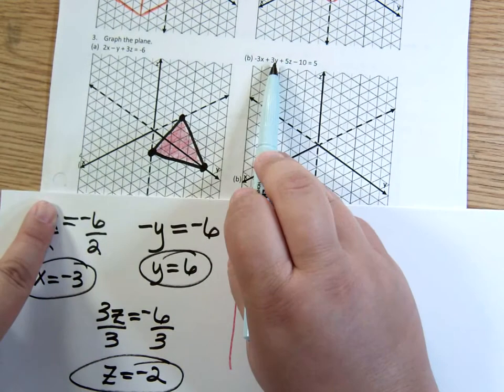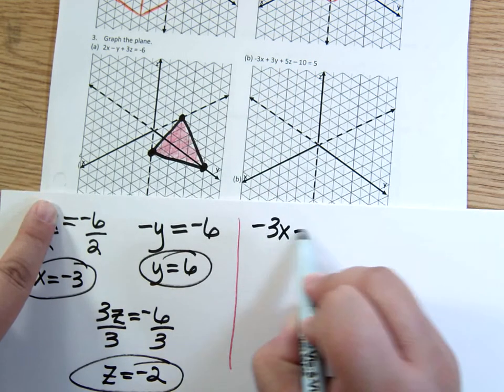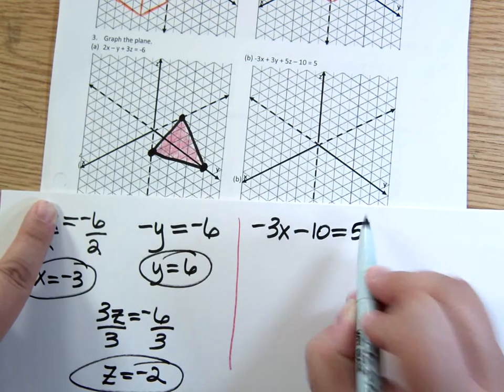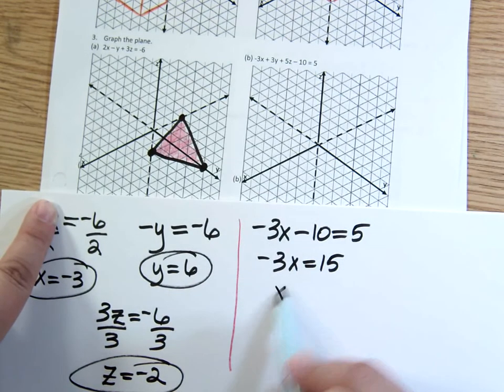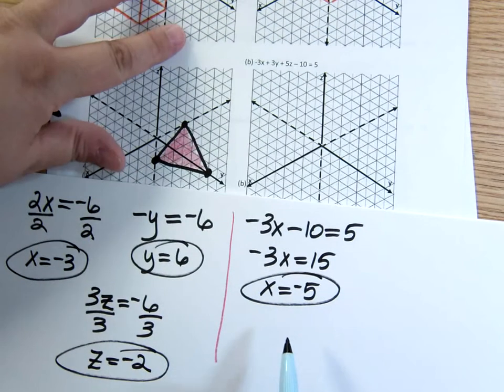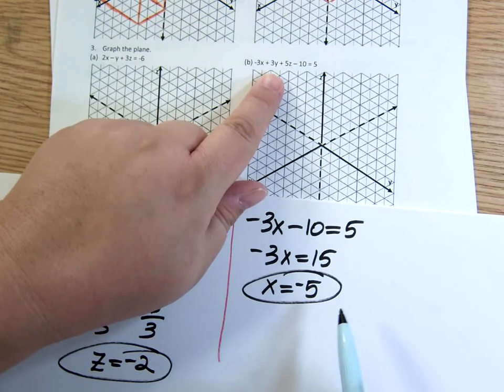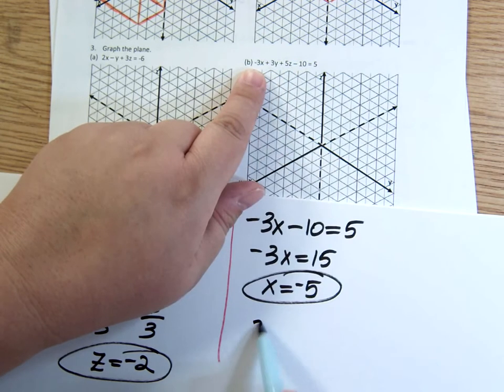X-intercept, a 0 goes in for y and a 0 goes in for z. So I have -3x minus 10 equals 5. Add 10 to both sides, and -3x is 15, so x is -5. Let's go ahead and do the others now. When I plug in a 0 for x and a 0 for z, I get the same thing except with y.